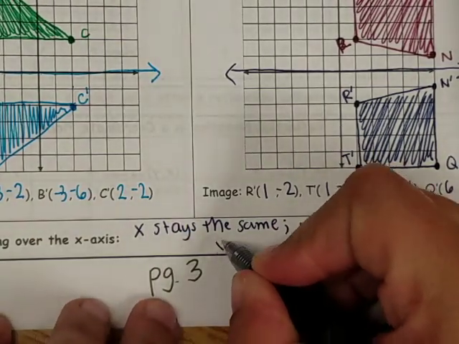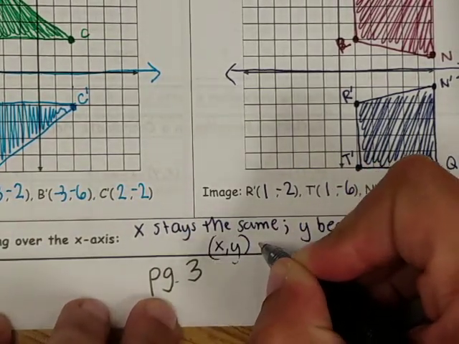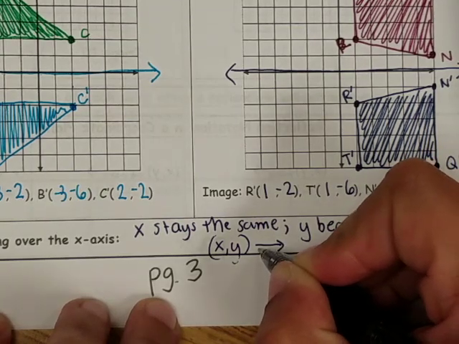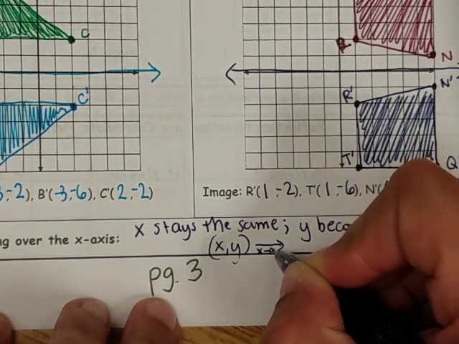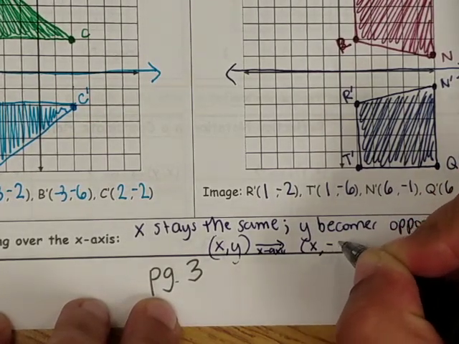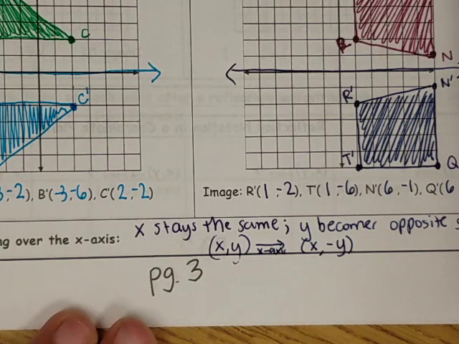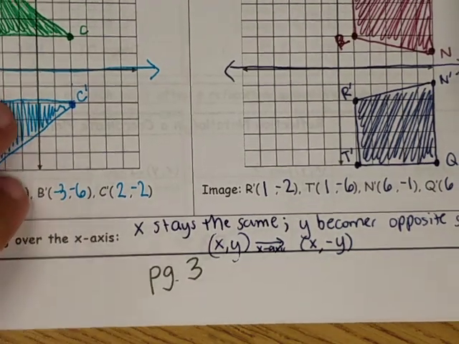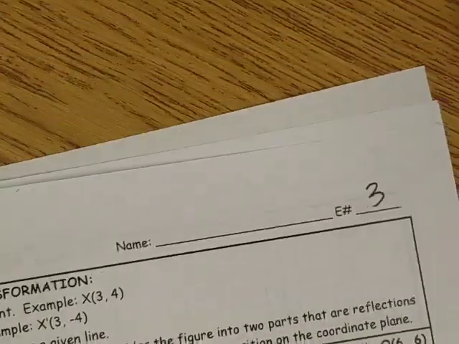And then the way you can write that is (x, negative y). All right, so let's flip to the next page.